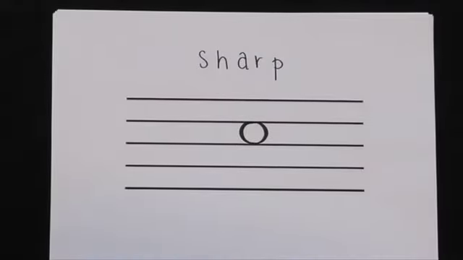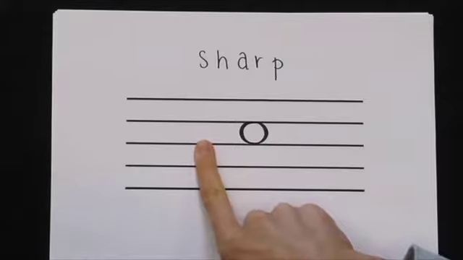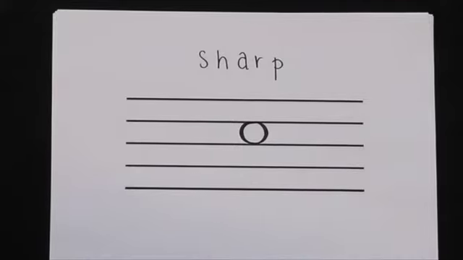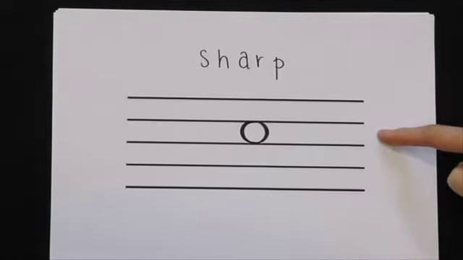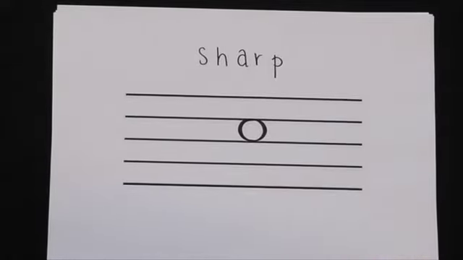On the stave, we draw accidentals before the note we want to affect, even though we say it after. We draw the accidentals on the same line or space as the notes.